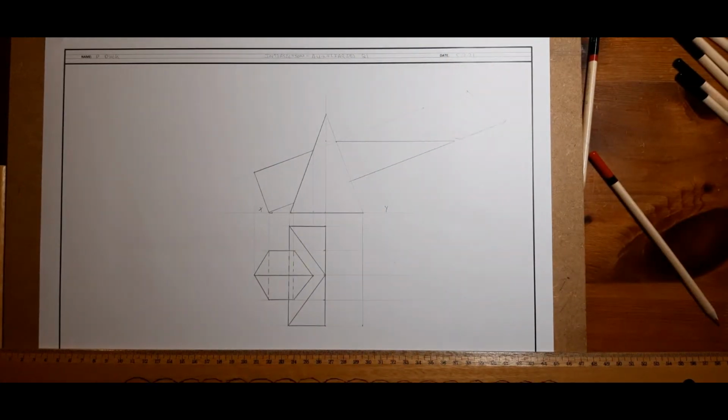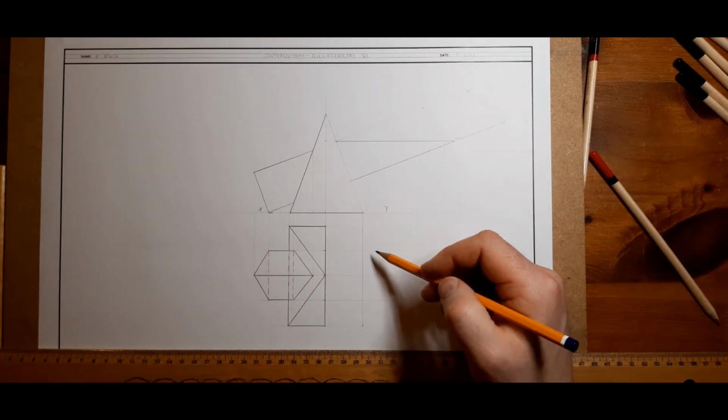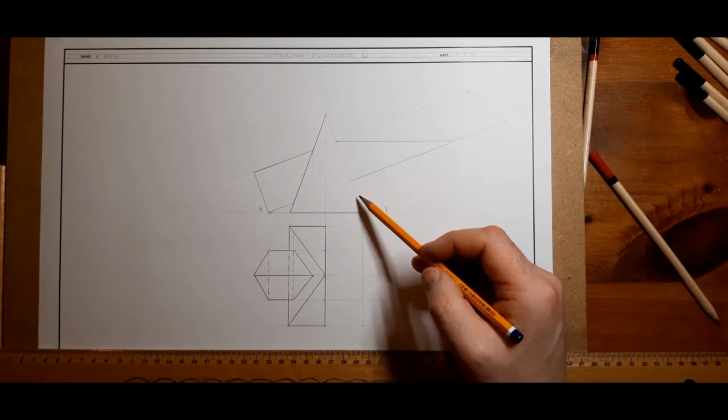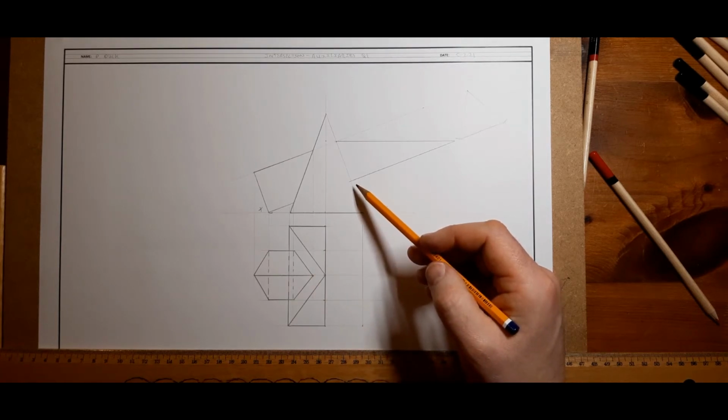So there's the left-hand side finished out in both elevation and plan view. Now, the right-hand side is going to be trickier because it's not just hitting one edge or one surface as it is here on the left-hand side. On the right-hand side, it'll be hitting 3 surfaces.